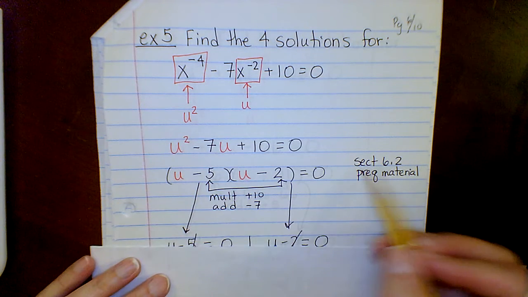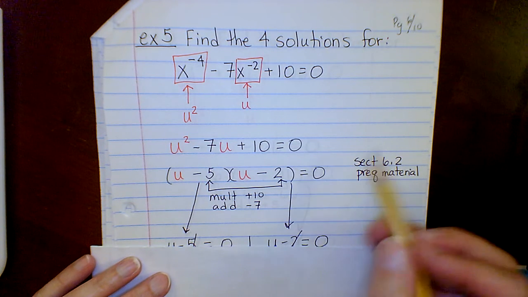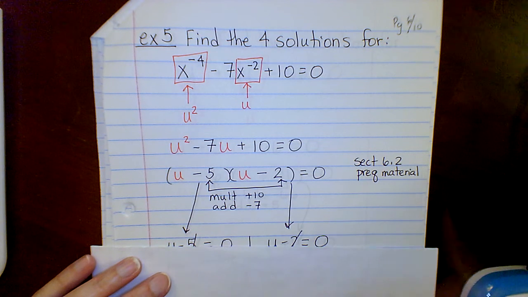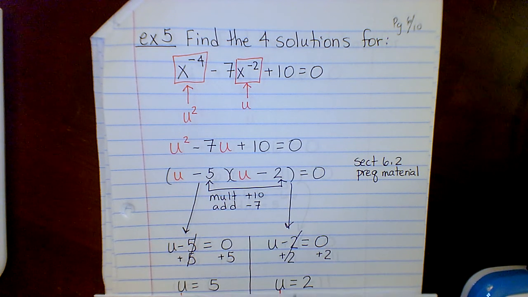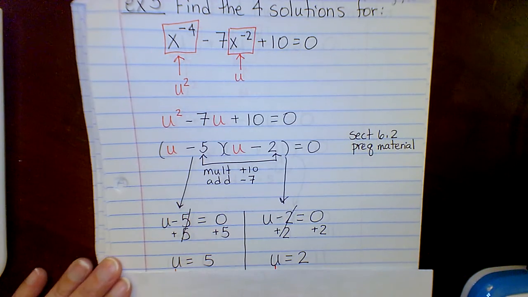So remember, this is section 6.2, the prerequisite stuff. If you're struggling with that factoring, you can always go back to that prerequisite material and refresh your memory. Okay, so splitting those apart, we get u equals 5, u equals 2. Those are the u solutions. As in, you were not done.